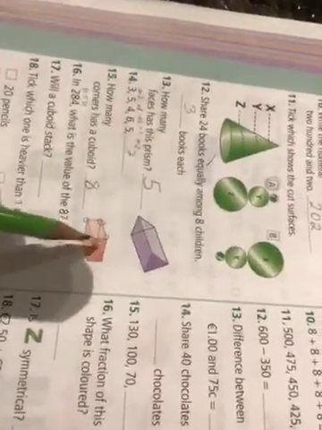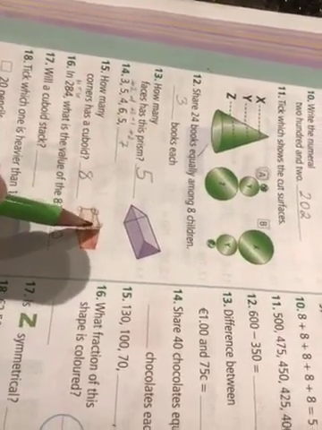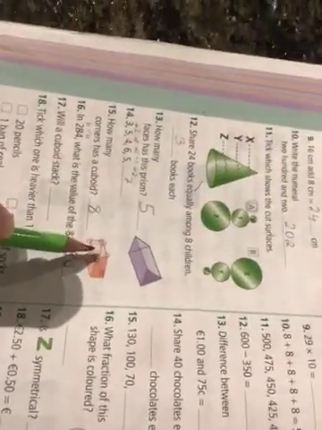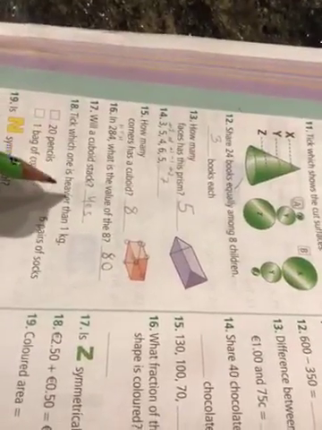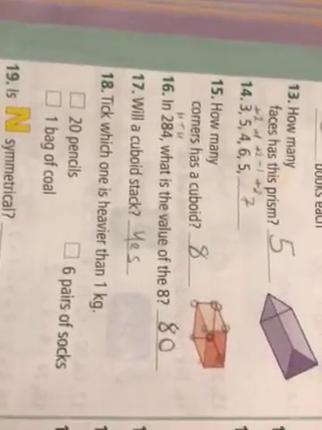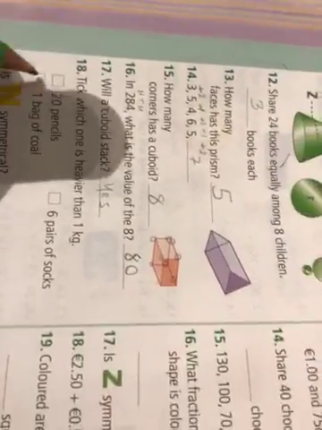Will a cuboid stack? So here we have a cuboid. We want to know, will it stack on top of each other? And of course it is, because cuboids are kind of like our building blocks that you would have played with when you were younger, so they would stack, yes. Tick which one is heavier than 1 kg, 1 kilogram. Now that's linked in with our weight this week. So which one do you think would be heavier than a kilogram? I think it's the bag of coal.